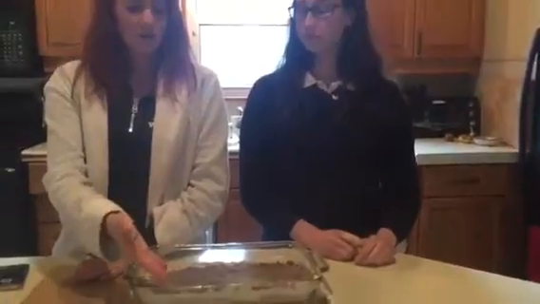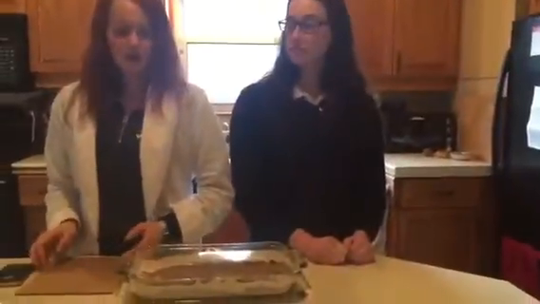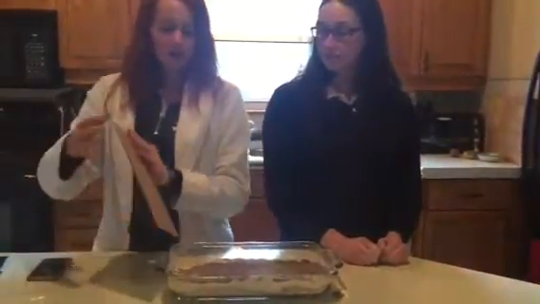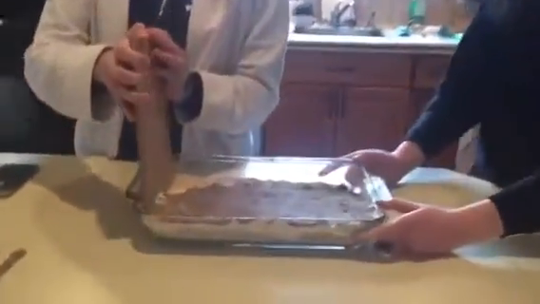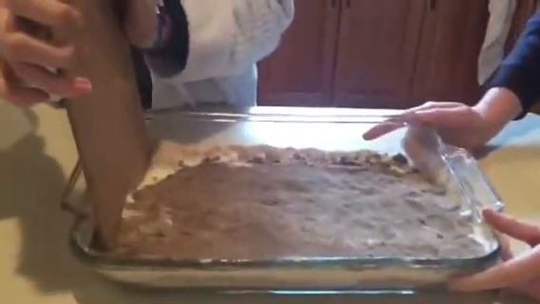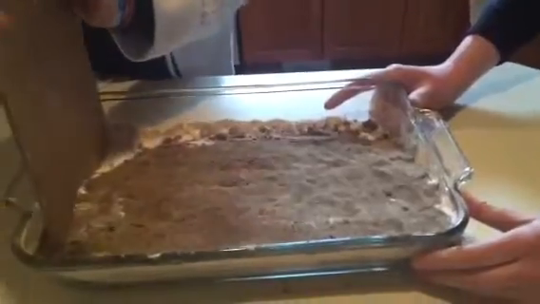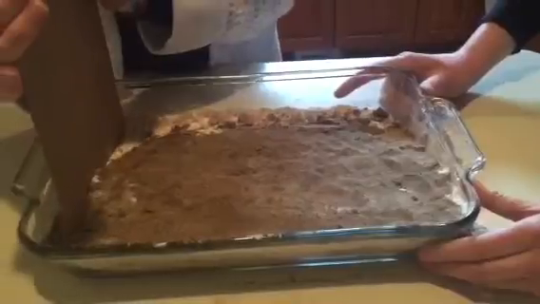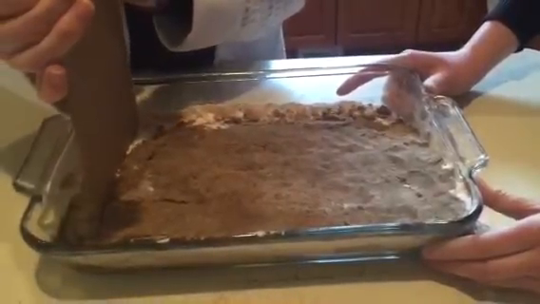As you can see, we have 5 layers of sand and flour. Now we are going to take our hardboard and place it in at the end of our box. Now we are going to push our hardboard towards the center of our container.